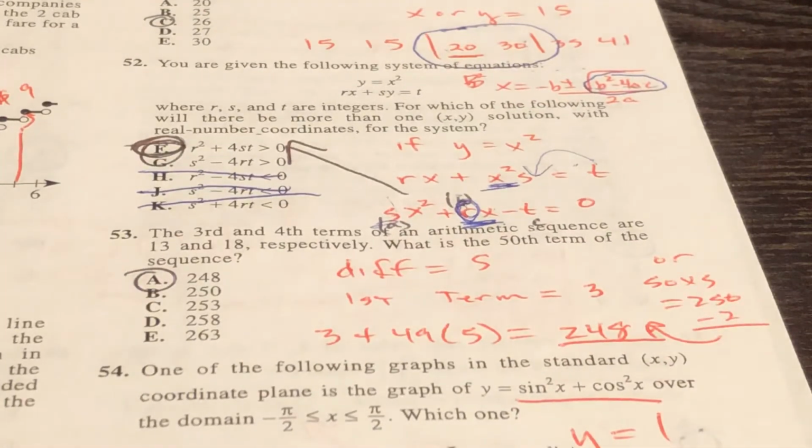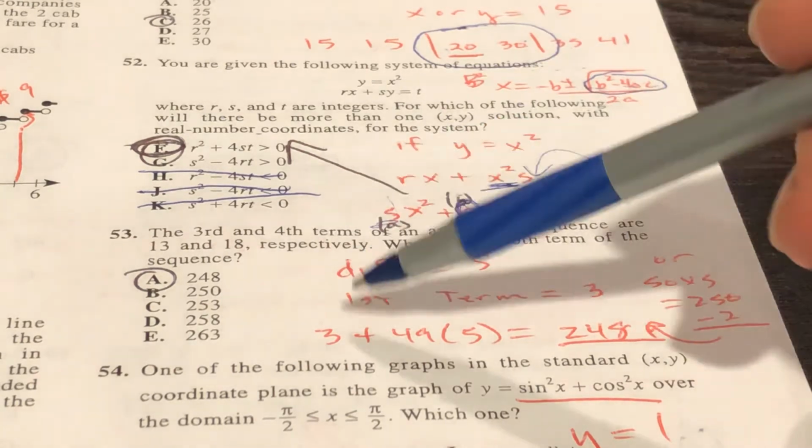Okay, the third and the fourth terms of an arithmetic sequence are 13 and 18, respectively. What is the 50th term? Holy cow. So, folks, the difference is 5. I can work backwards here. If I have the third term and it's 13, then the first term has to be 3. All right. So the first term was 3.